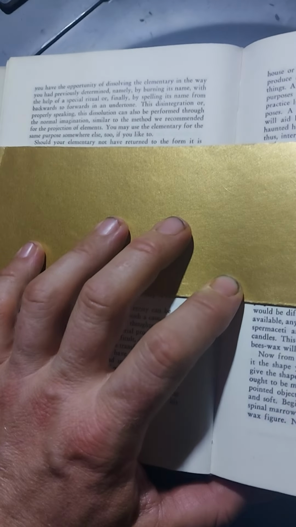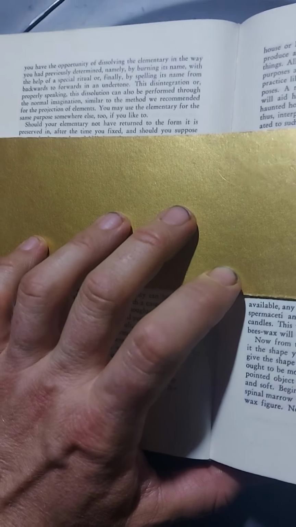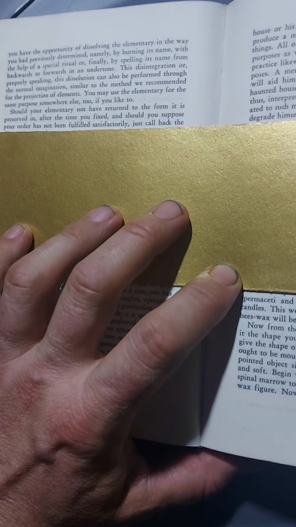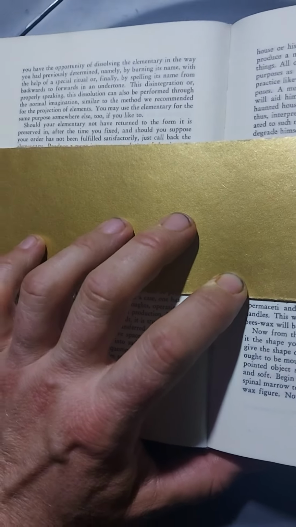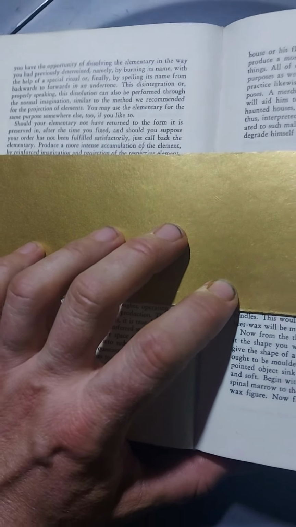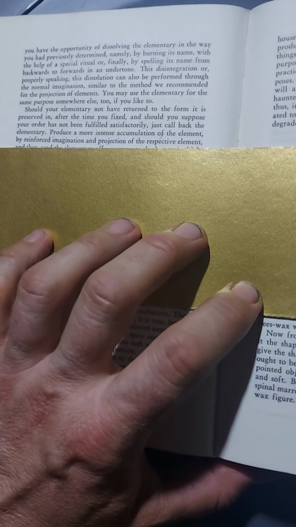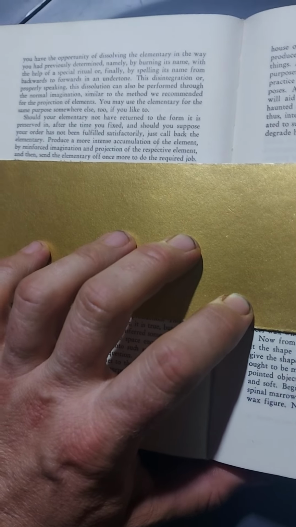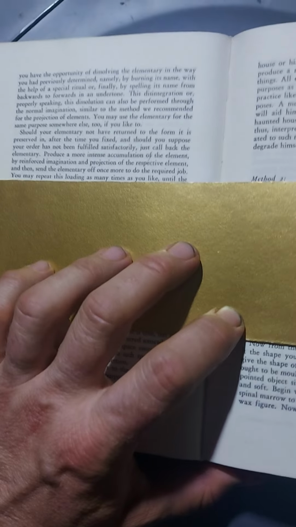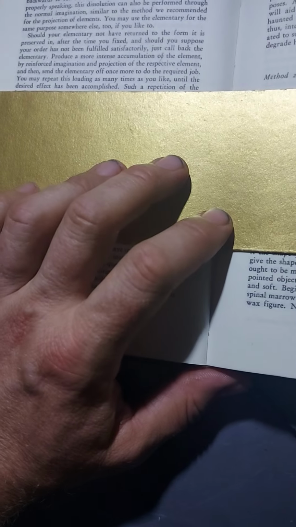Should your elementary not have returned to the form it is preserved in after the time you fixed, and should you suppose your order has not been fulfilled satisfactorily, just call back the elementary. Produce a more intense accumulation of the element by reinforced imagination and projection of the respective element, and then send the elementary off once more to do the required job. You may repeat this loading as many times as you like until the desired effect has been accomplished.